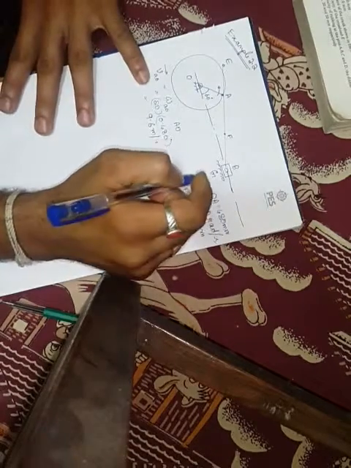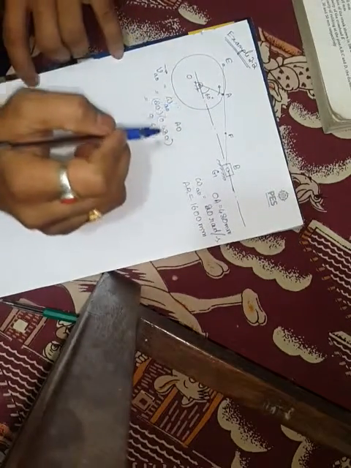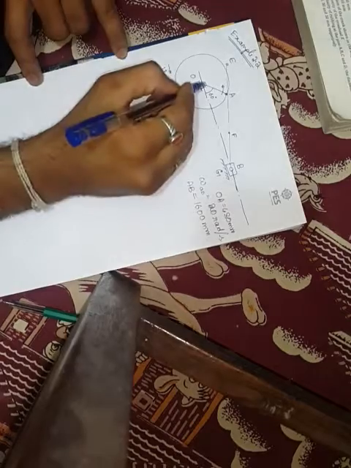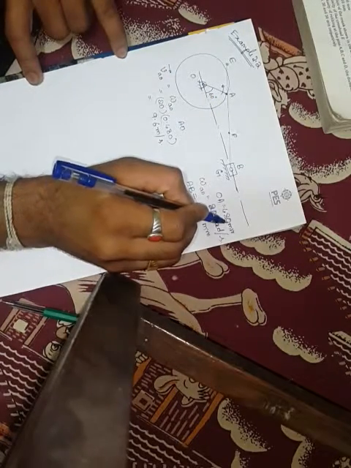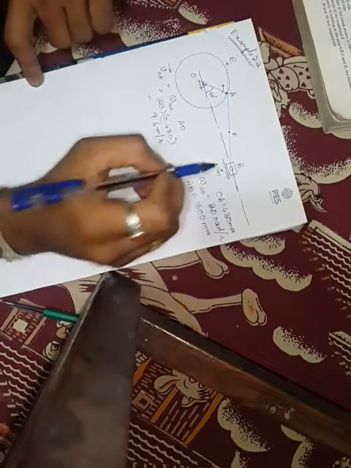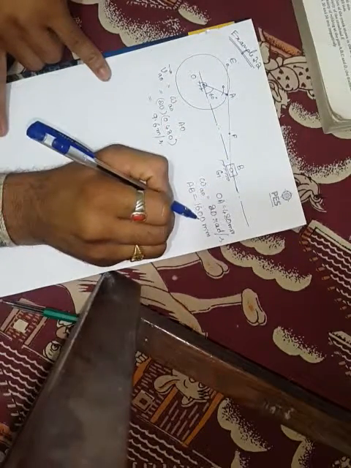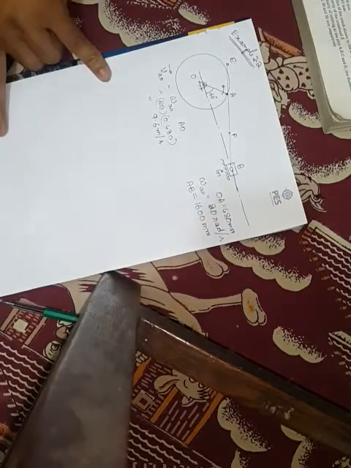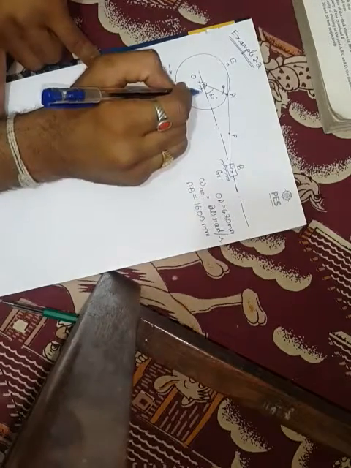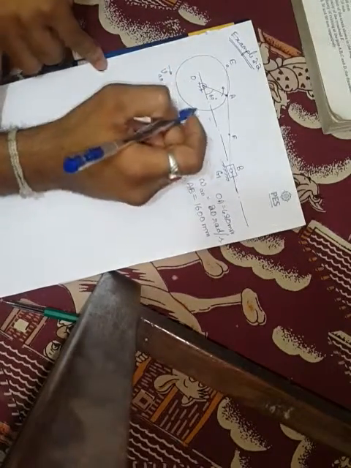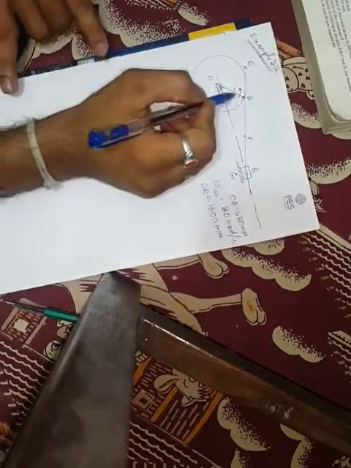What is additionally given to us is the lengths of the links. The crank length OA is 480 millimeters or 0.48 meters. The connecting rod AB is given to be 1600 millimeters. The instantaneous angle of the crank which we have to consider in this case is given to be 60 degrees.